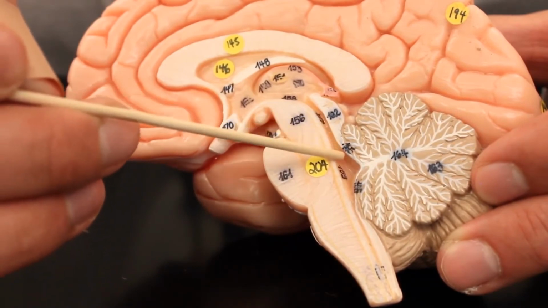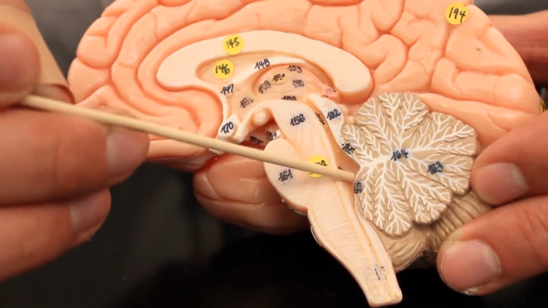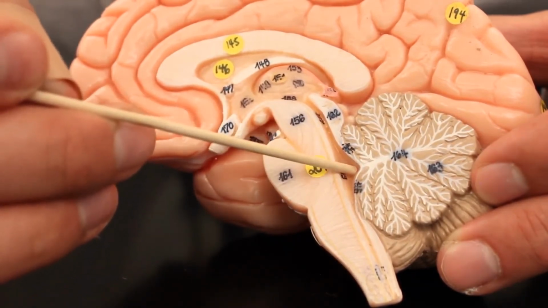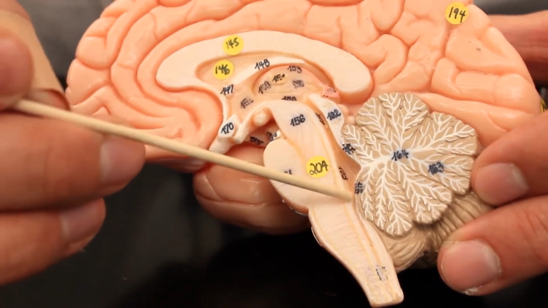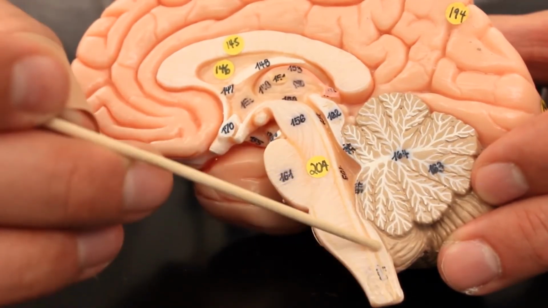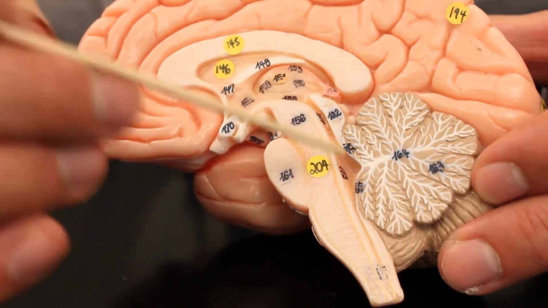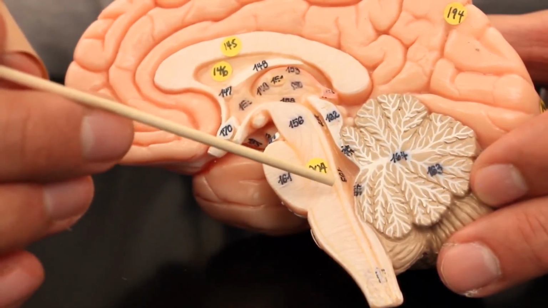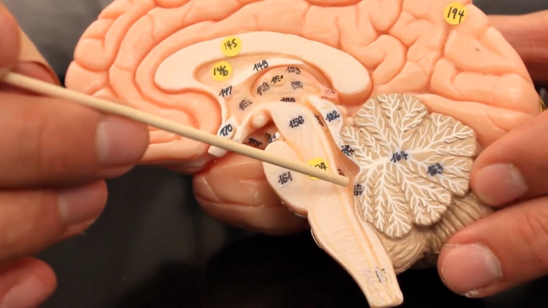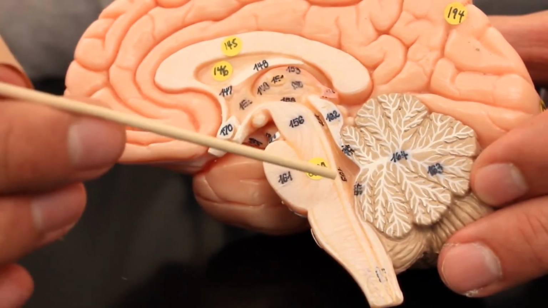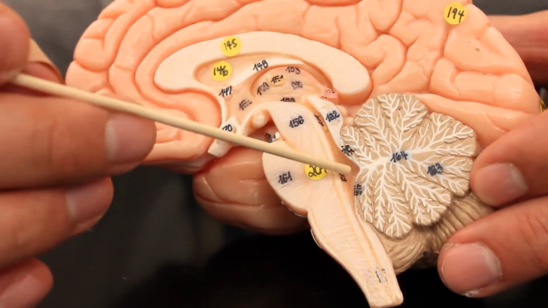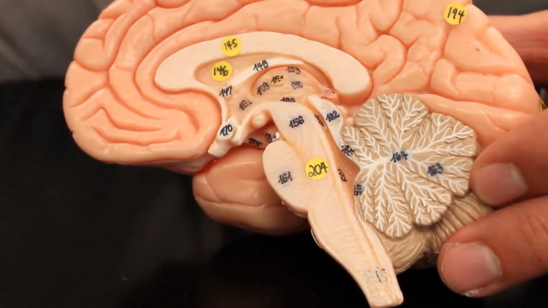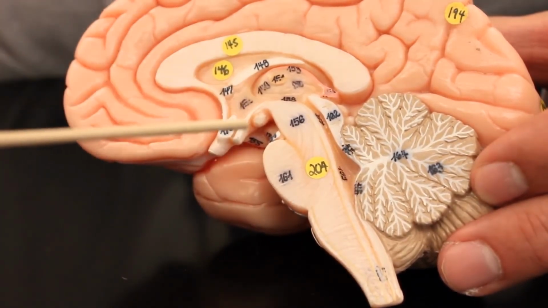Then the cerebral aqueduct moves into what's called the fourth ventricle. And then from the fourth ventricle, the cerebrospinal fluid can go two ways. It can go down through the central canal of the spinal cord, or it can go out through these two little holes called the foramen of Luschka and the foramen of Magendie. Or you can say the foramen of Magendie is the median aperture, and the foramen of Luschka is the lateral apertures. Okay, so that's that part there.